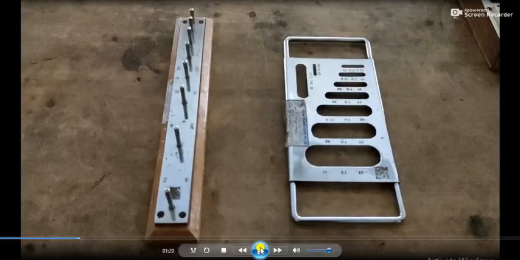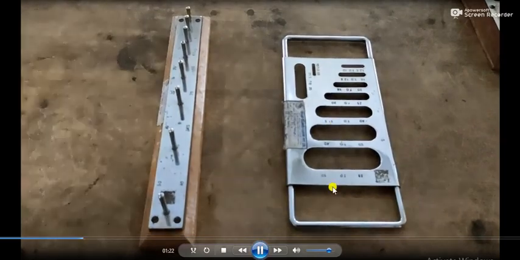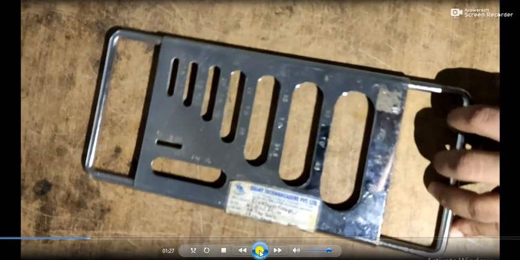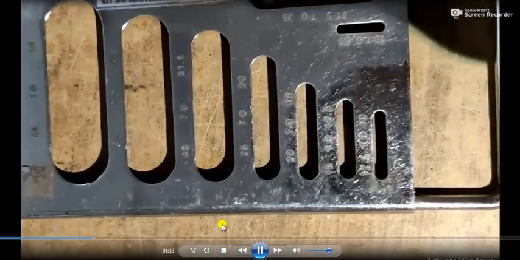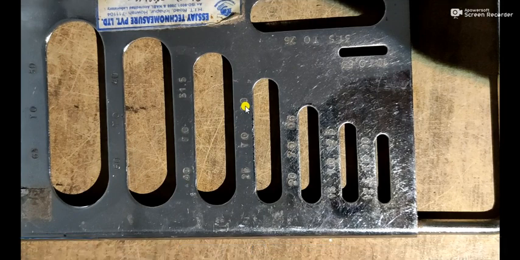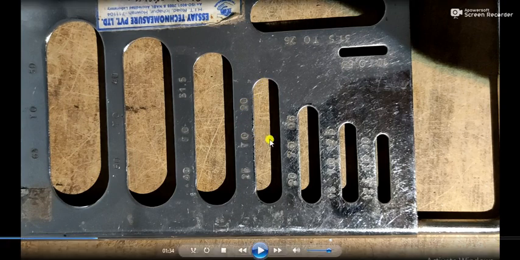This thickness gauge is used for the determination of flakiness index. What we can see is that here some graduations are made and some openings are there. Obviously, some values are also written over here. So 25 to 20 is written over. This means the aggregate size will be between 25 to 20, and this opening size is equal to 0.6 into the average value of 25 and 20.